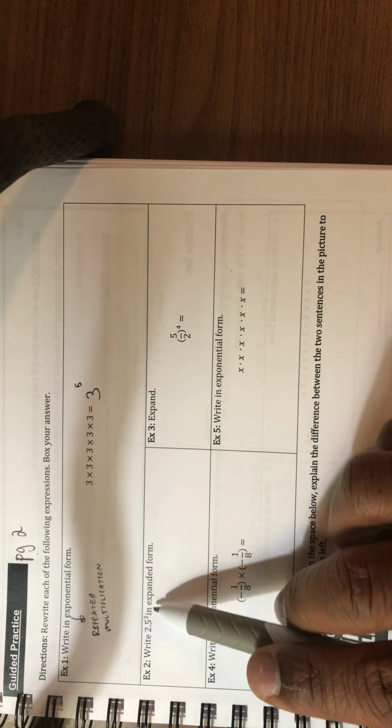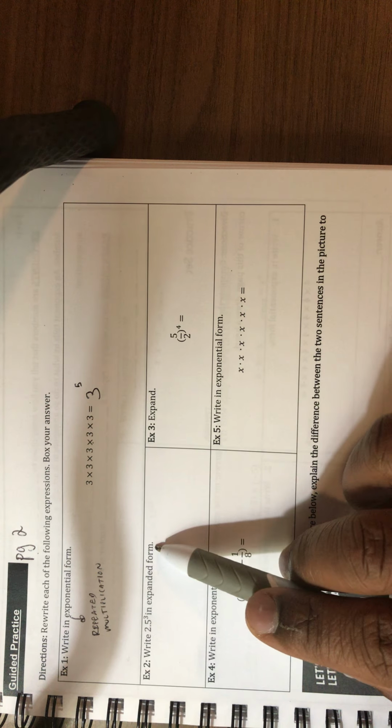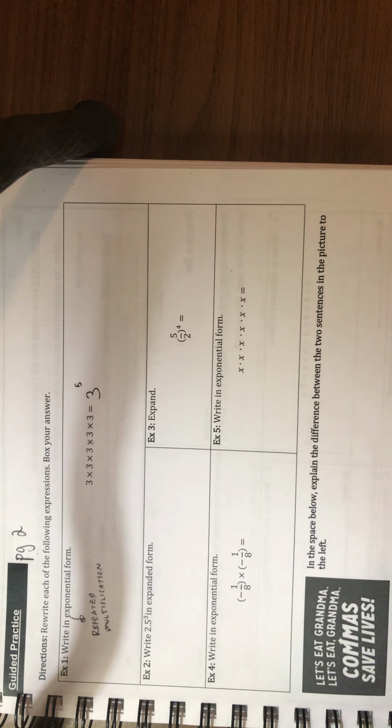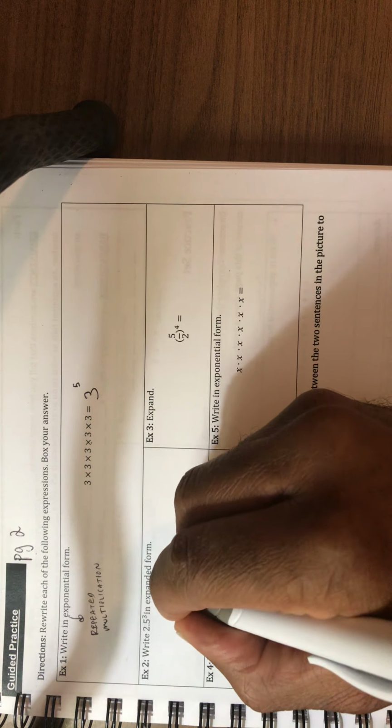Write 2.5 to the 3rd as an expanded form. Now this is different now. This is an exponential form because we have a base and we have an exponent. In expanded form, we know that an exponent is a direction, right? It's just telling you to multiply a base by itself how many times. This is 2.5 times 2.5 times 2.5, right? Get in the habit of using parentheses as another way to show multiplication, right? See if you can do these next ones on your own.